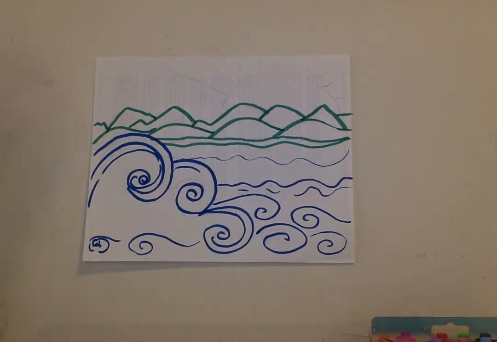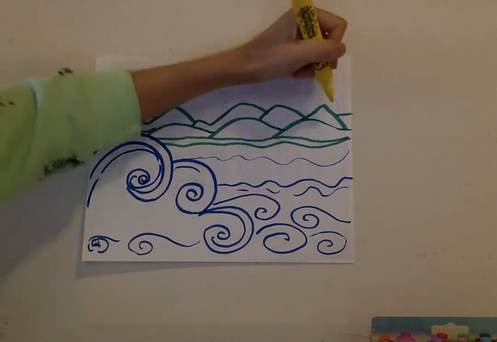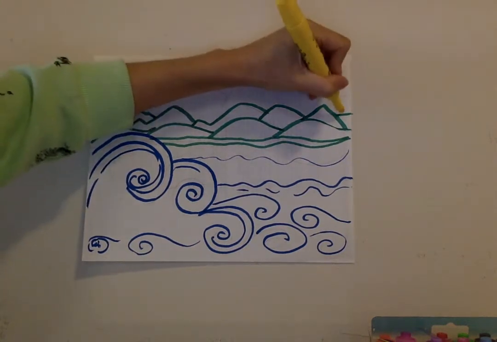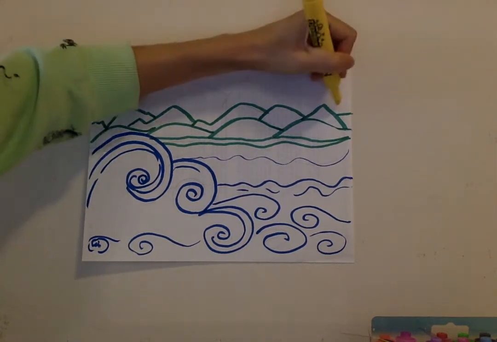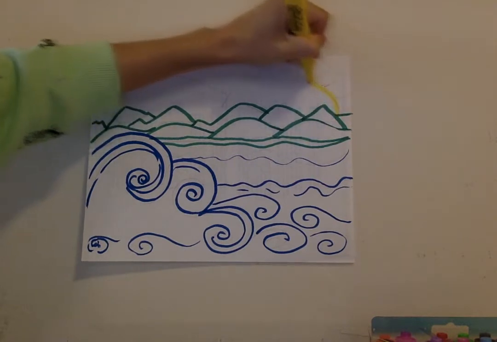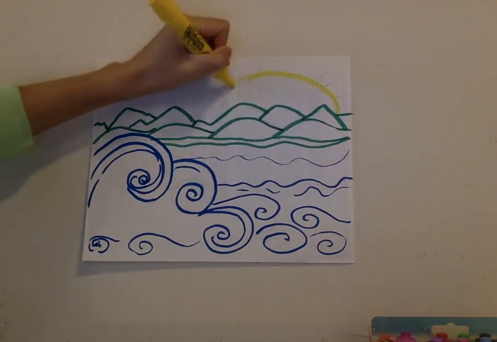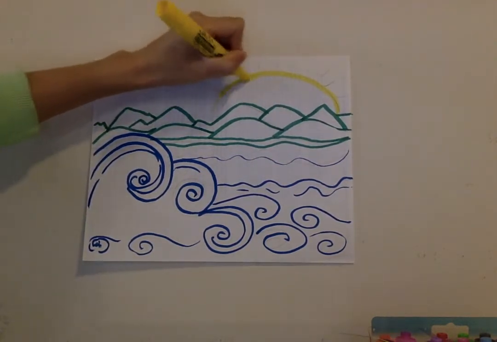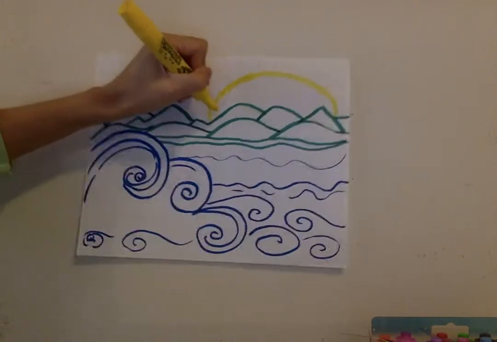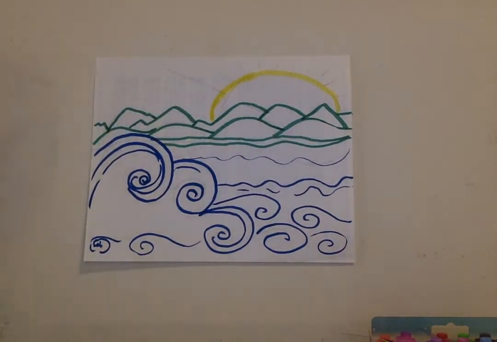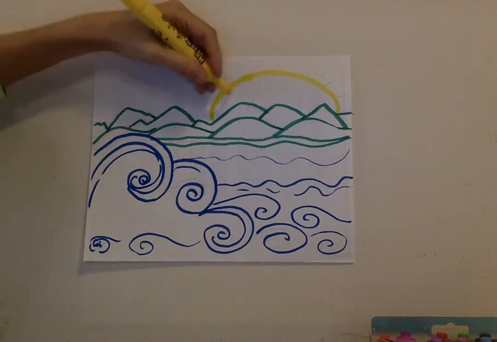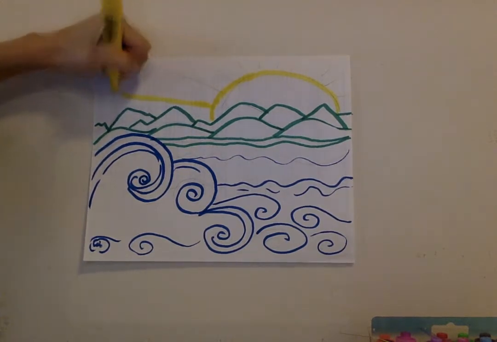So I have my sun sketched out. I'm going to go in with my marker. Again, I highly suggest that right now you should be using pencil, and then you can go in with marker after. So my sun's going to be real big. This is like a really artsy way to represent it. I've got my sun, and I'm going to do its rays coming out.